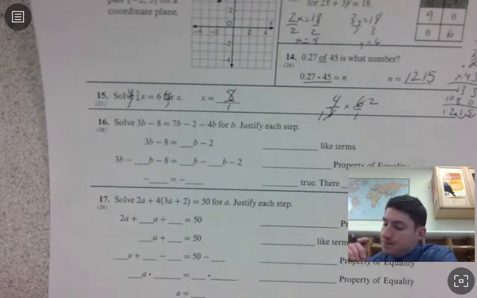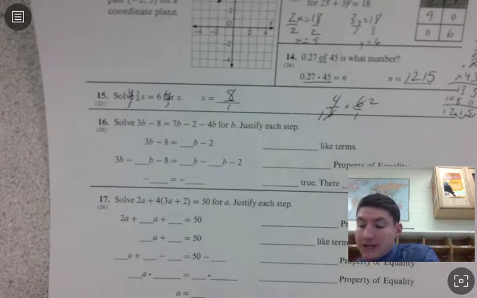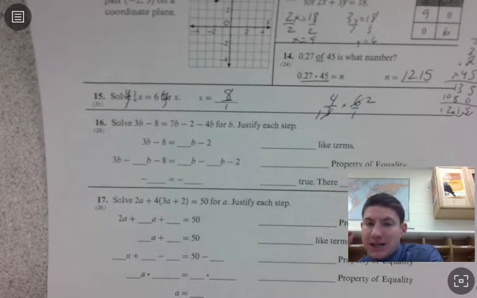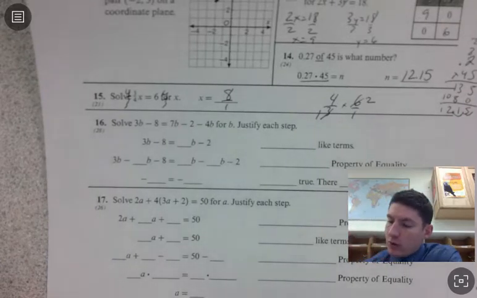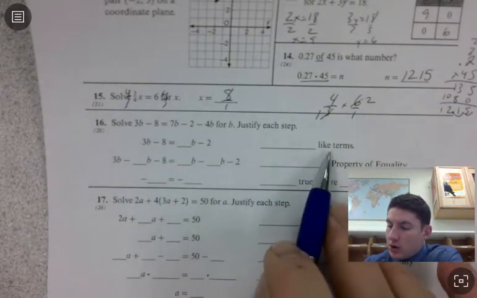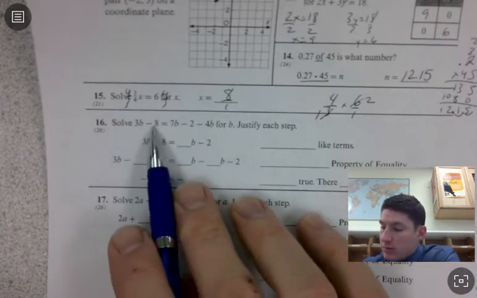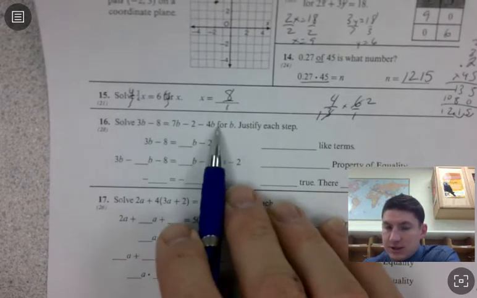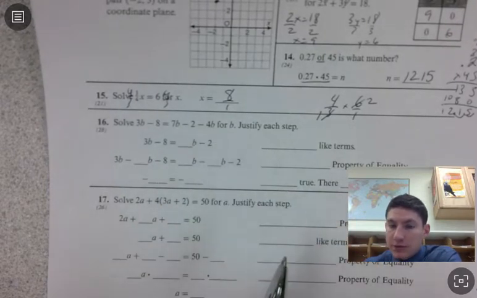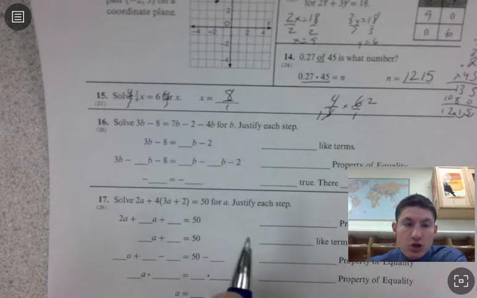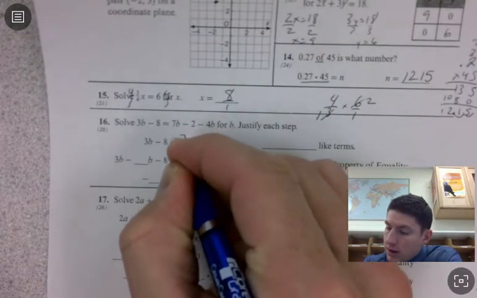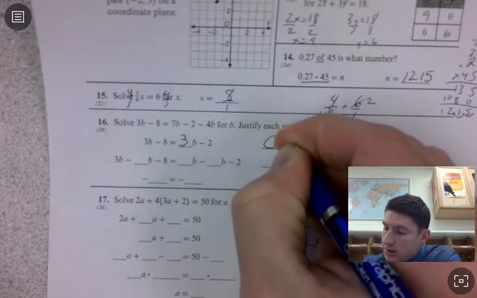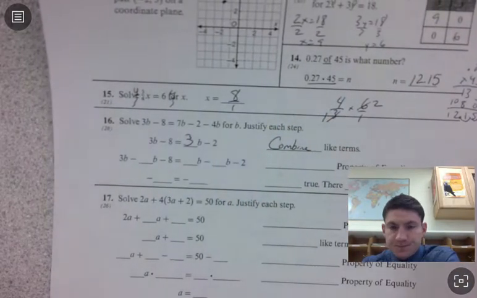Number 16. Solve 3b minus 8 equals 7b minus 2 minus 4b for b, and justify each step. Here we're trying to get b by itself. To get b by itself, I'm going to eliminate other items, or combine like terms in this case. So I've got 3b minus 8, and 7b minus 2 minus 4b. These two b terms on the same side of the equation can be combined. 7 minus 4 is going to give me a total of 3b here. What I would write in my thinking is combine like terms.